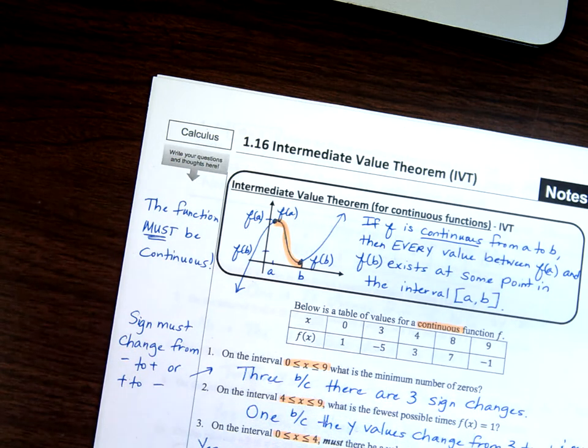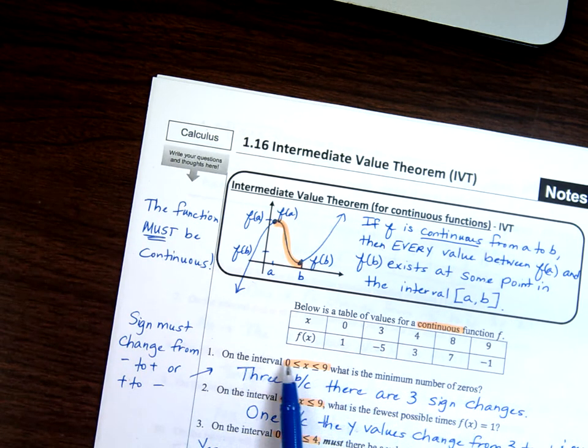Okay. So the deal, it's got to be continuous. And the other thing they try to trick you on is what section of the table you're looking at. So beware of that, because sometimes you're looking at the whole table and sometimes you're not. So that's the trick where they try to get you. So then it says all these things. On the interval from 0 to 9, what's the minimum number of zeros?